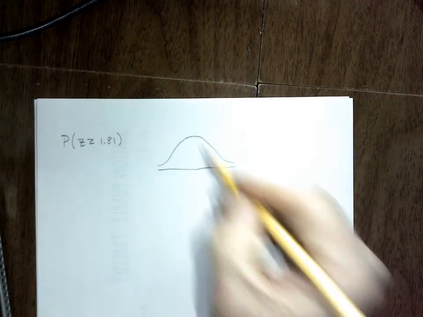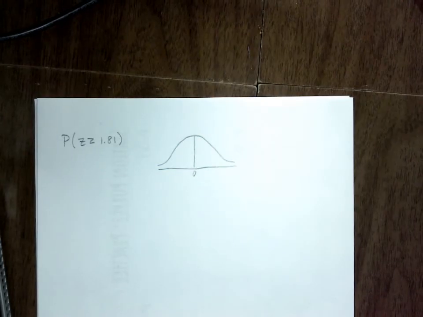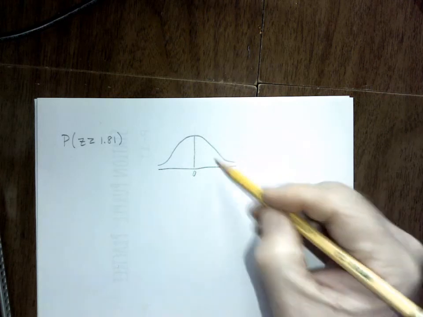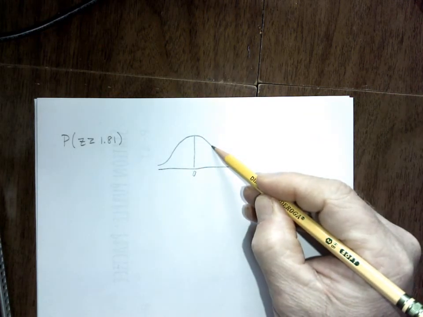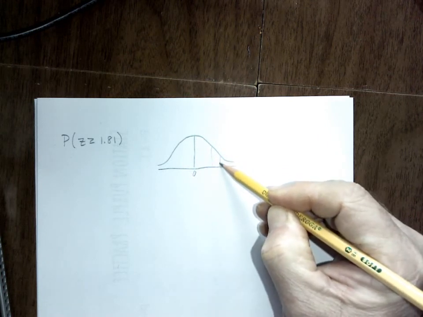Here is the middle at 0. We're talking about 1.81 standard deviation. So we know 1 standard deviation is at the inflection point. So we're talking about something like right in here.